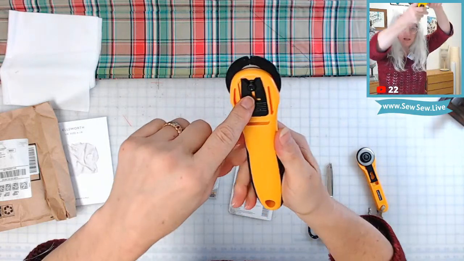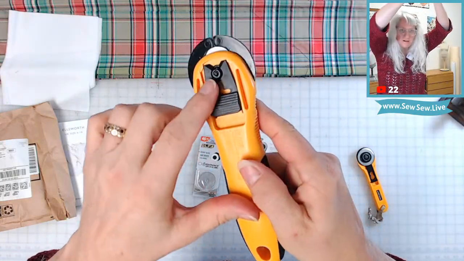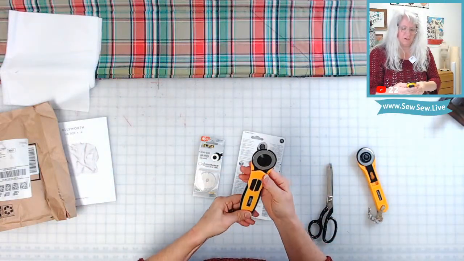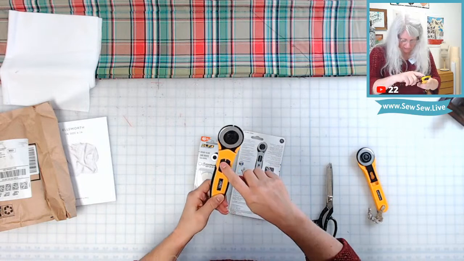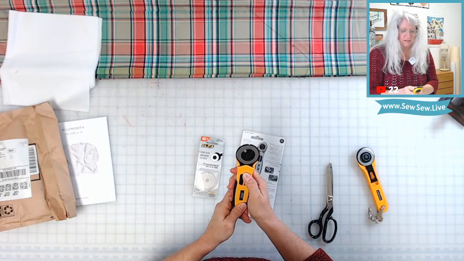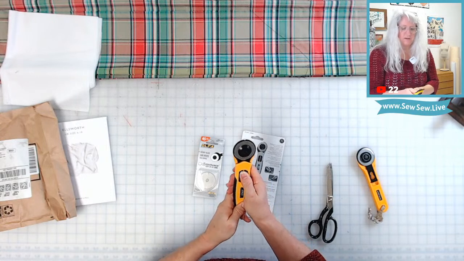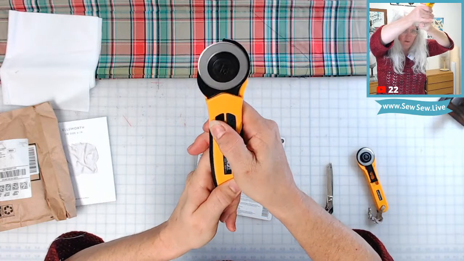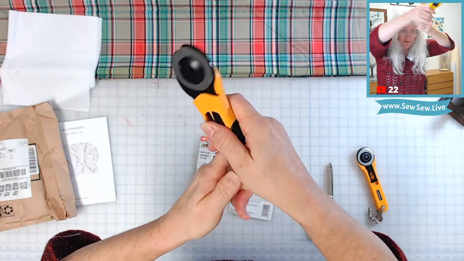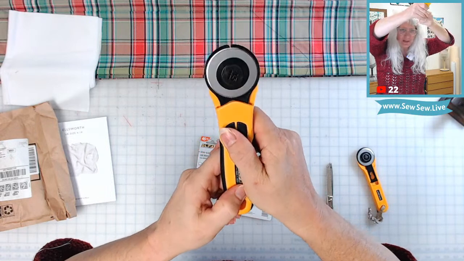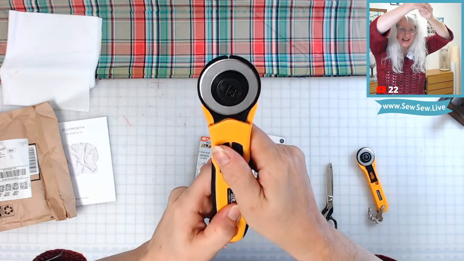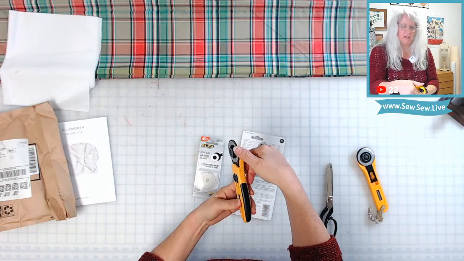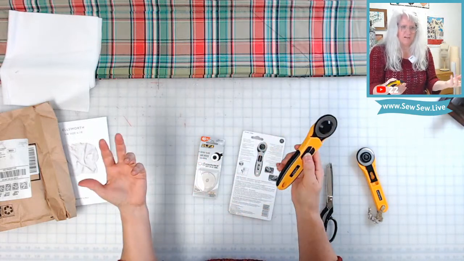Blade change. Oh, and look, blade change. It just says blade change right here. I want to try it. Wait, I just want to know what does this do, right? Is this like the safety? Oh, that's the safety. Okay, this is just the safety right here. Oh, that is really cool. Look at that. That's so cool because I've never cut myself on the top here, but I've thought I could, you know?